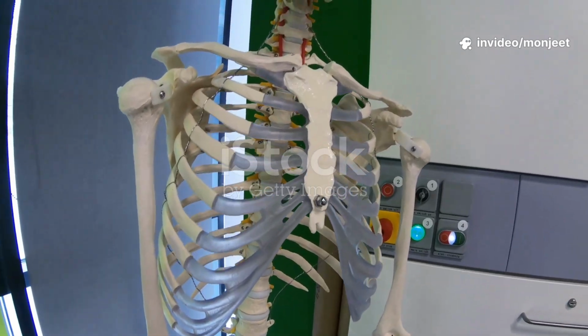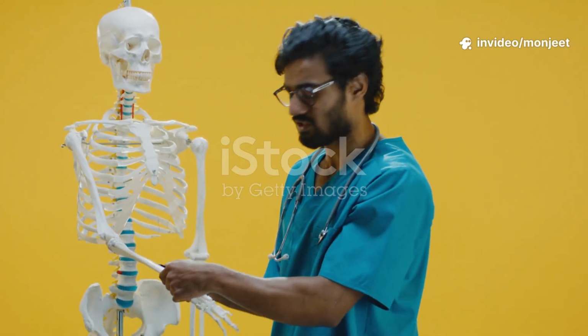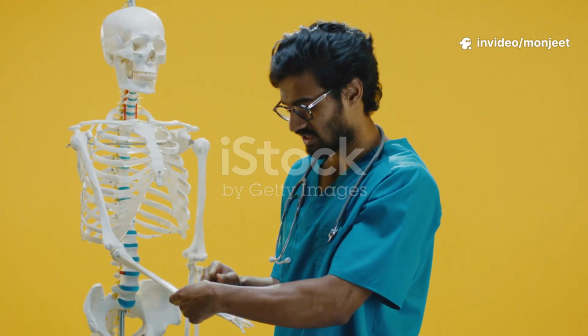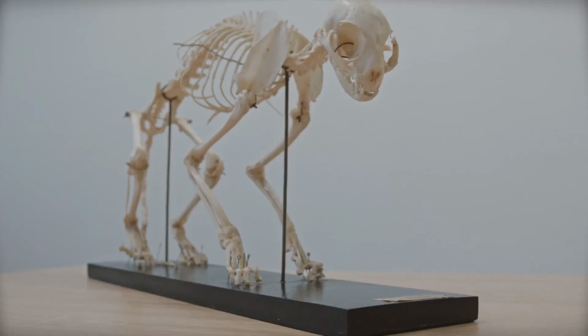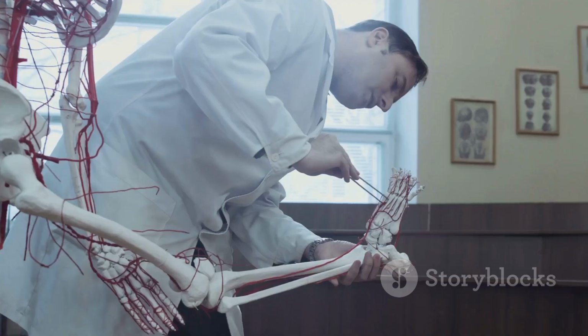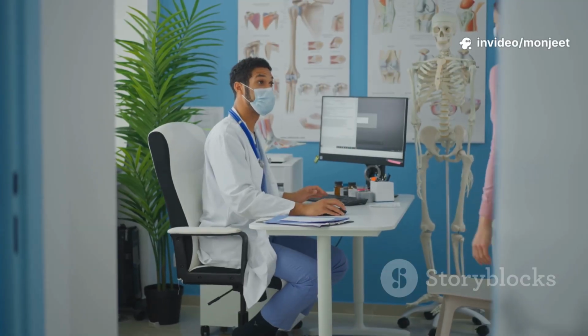Welcome to Study Hour. If you're gearing up for NEET, CSIR-UGC NET, or any big biology exam, you're in the right place. Let's break down the human bone system, structure, origin, naming, and function, in a way that sticks in your mind and gives you the edge on test day.